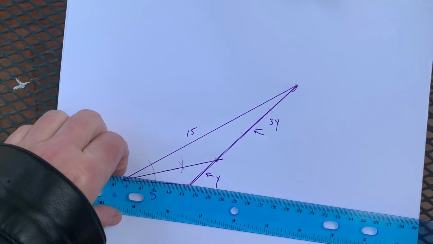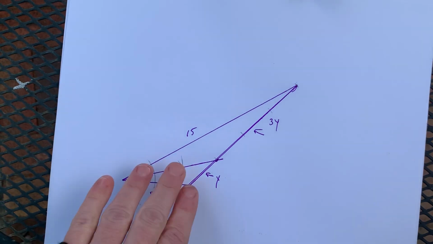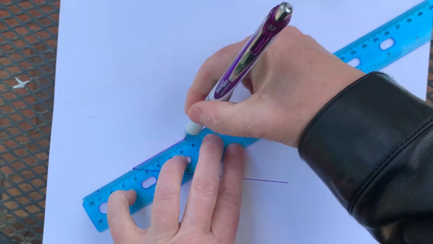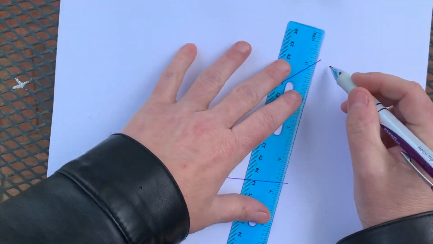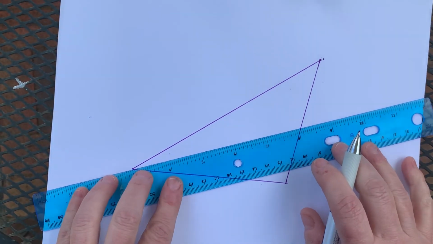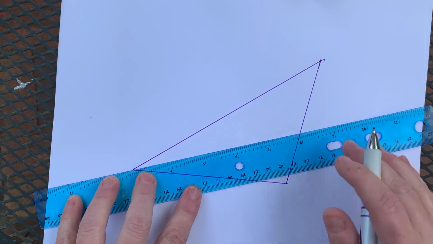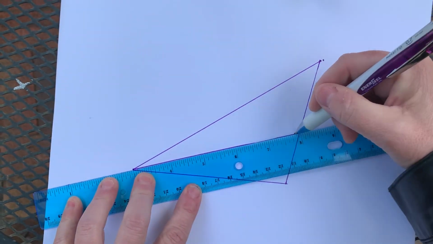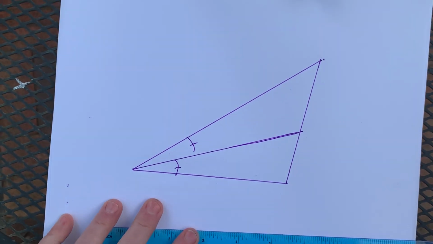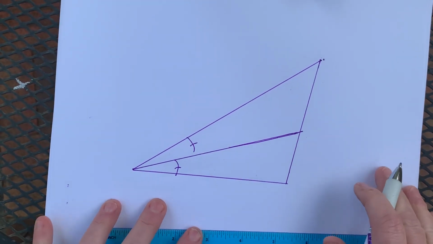So, here's what we learned. If I have any triangle at all, and I make an angle bisector, and I'm just going to guess that looks about bisected right there. Okay, so I know that this angle here is congruent to that angle there because that's an angle bisector.